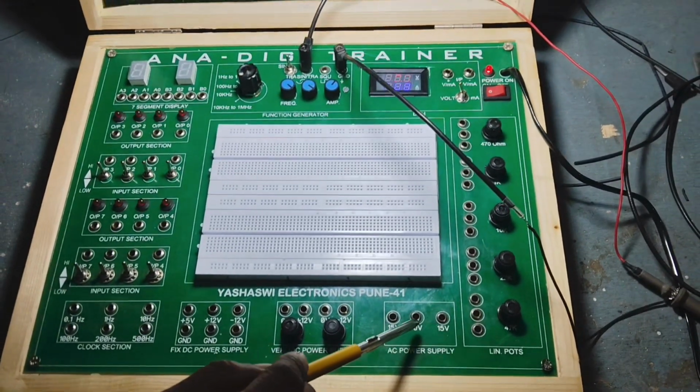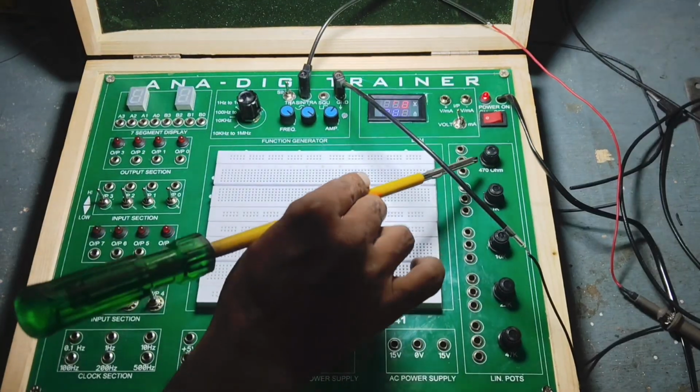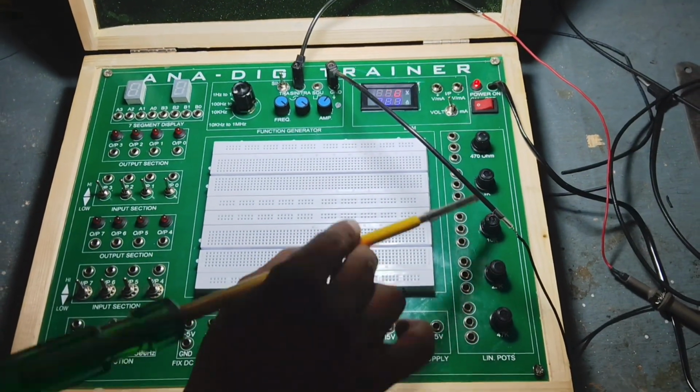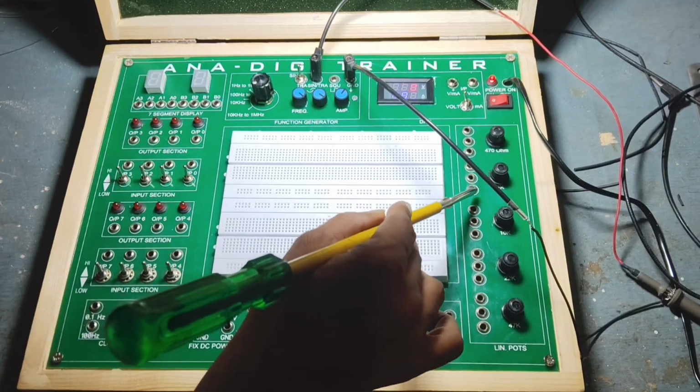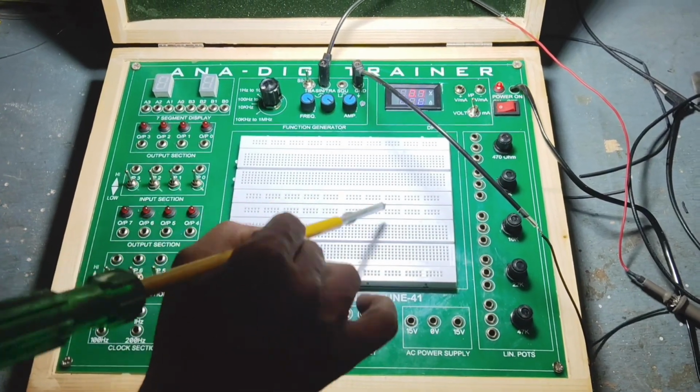This is the AC power supply, and all these ports are provided over here for different values. These are the 470 ohm, 1K, 10K, 22K and 47K ports. You can take the input from here and use it in your circuits.